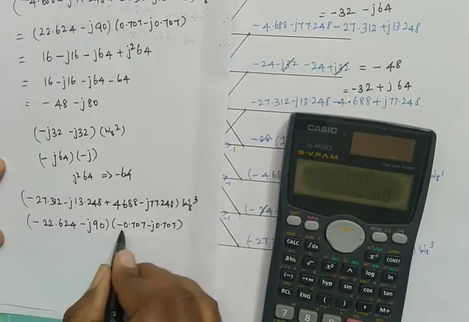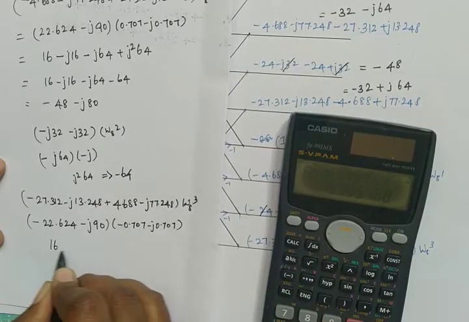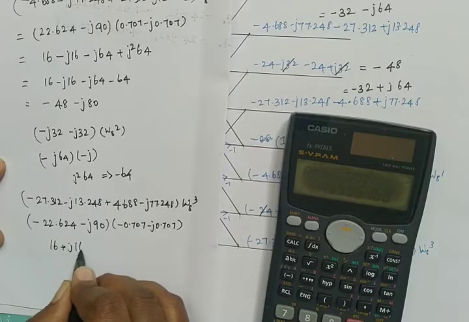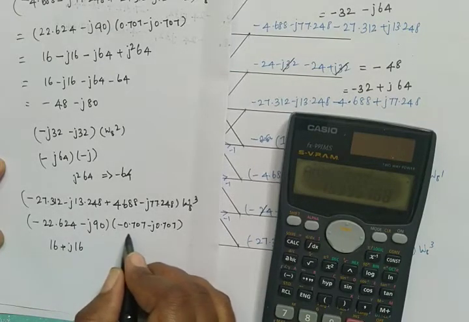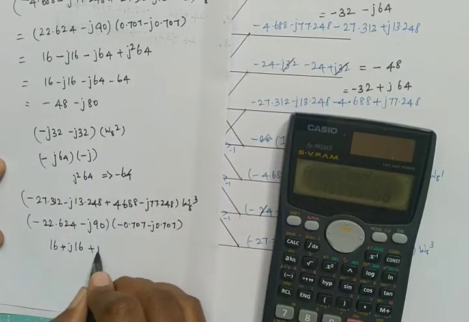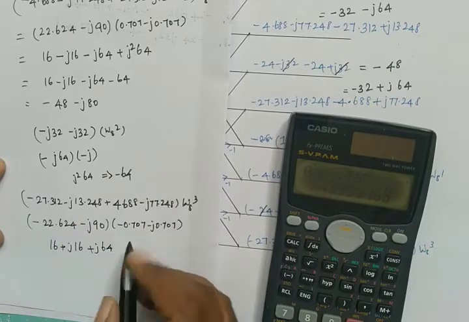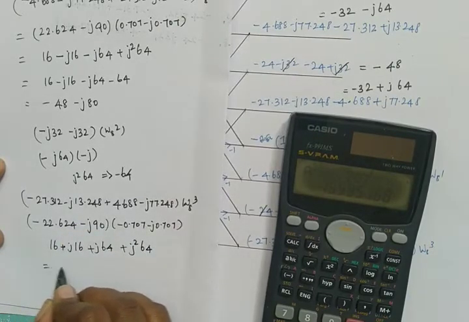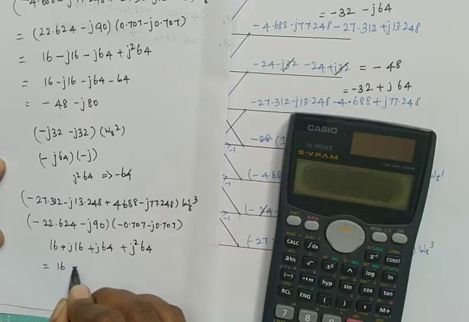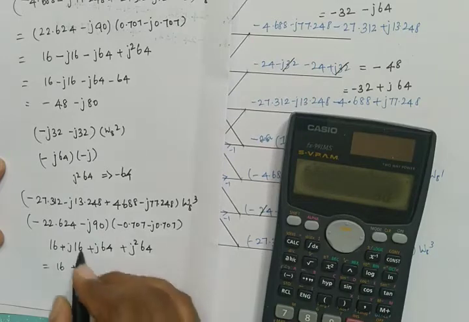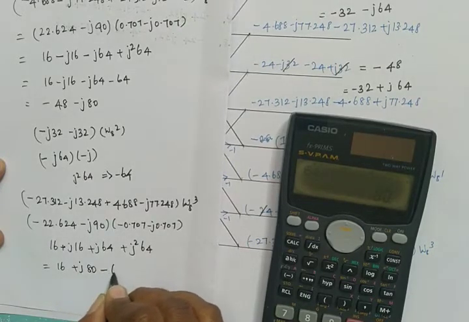So we can write this as minus into minus plus, so 16, then minus into minus plus j 16, and here it is 90 into 0.707. Already we have seen 64. So minus into minus will be plus j 64, minus into minus will be plus j square 64. Therefore it will be equal to 16 plus j 64 plus 16 will be 80, then minus 64.